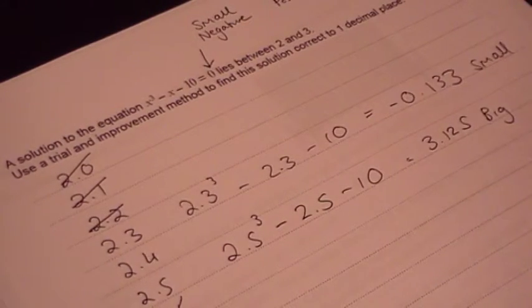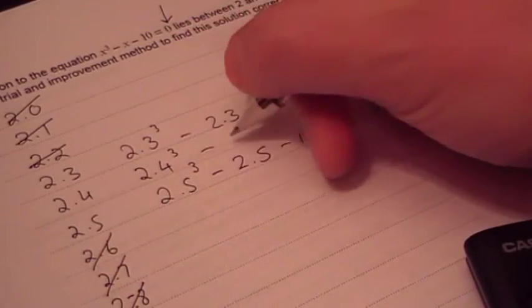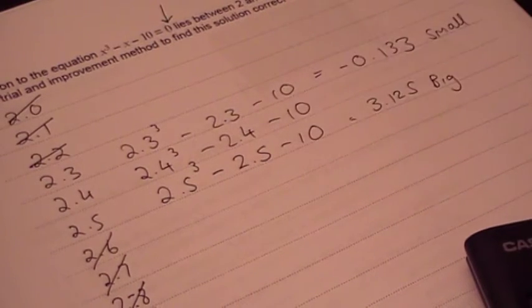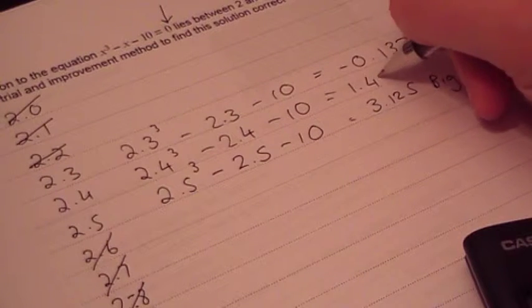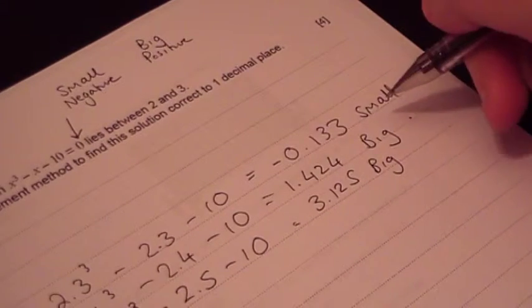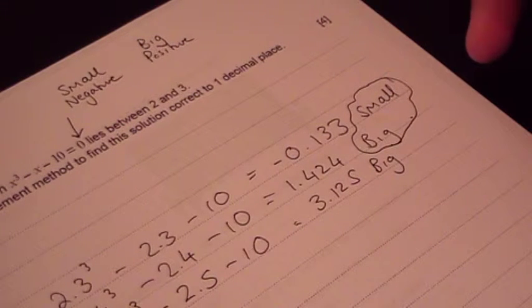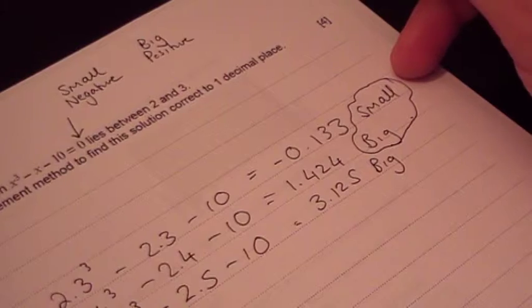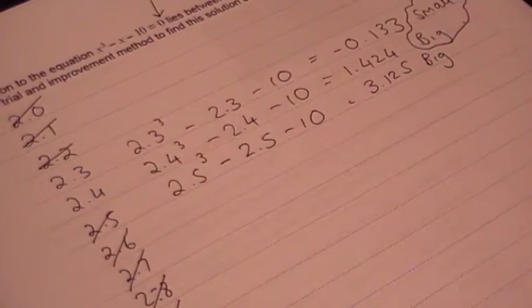So I'm going to put a line through those three because there's no point in trying those three. As soon as I now complete this with the 2.4, I'm going to earn myself 2 marks because I'll have trapped it between two values. I'll show you what I mean now when I've put in my last trial. That one comes to 1.424, which is too big. Okay, I've trapped it because I'm going small to big, and I'm going to put a little cloud around those two because that's important. I know that 2.3 gave me too small and 2.4 gave me too big. Alright, so I'm not interested in a 2.5 one either anymore.